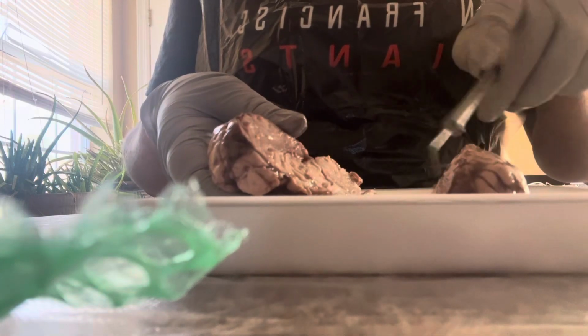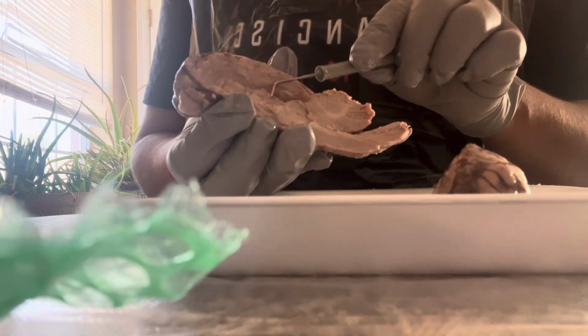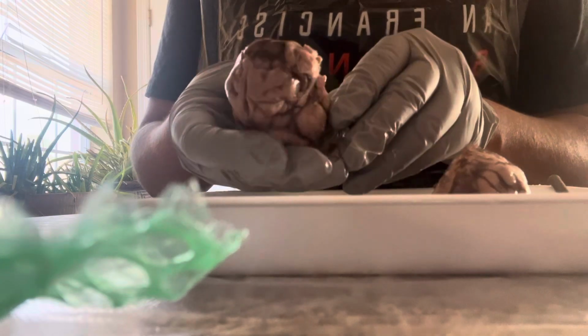Okay, we're moving over to the corpus callosum, which is this part here. It's around this area here. And the corpus callosum is a bundle of fibers that connect both hemispheres of the brain. It also transfers information between both hemispheres to process sensory and motor cognitive skills.